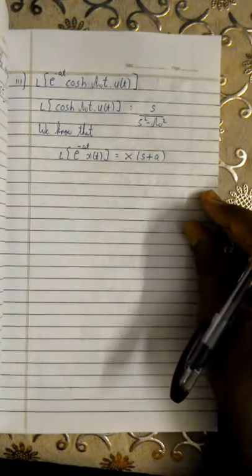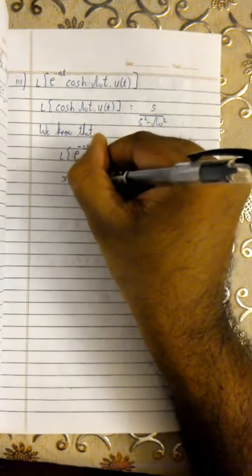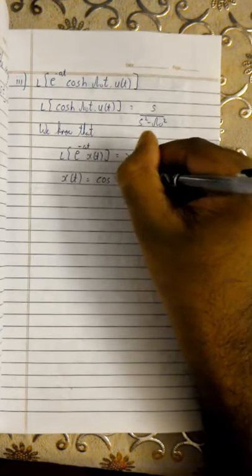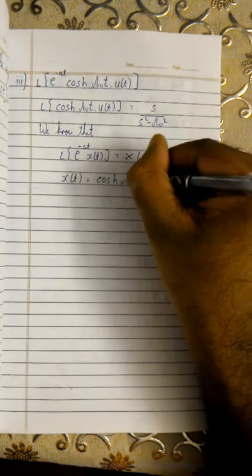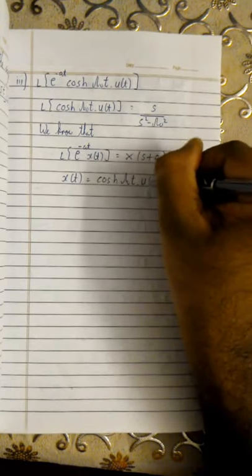Okay, so in other words, the Laplace transform here x of t is equal to cosh Ω0 t into u of t. Okay, so this is your X of s, right?